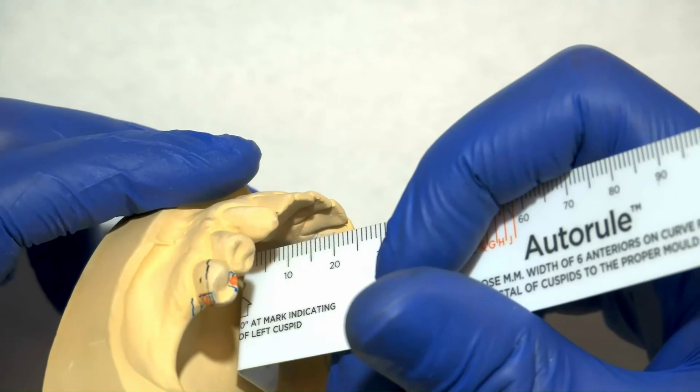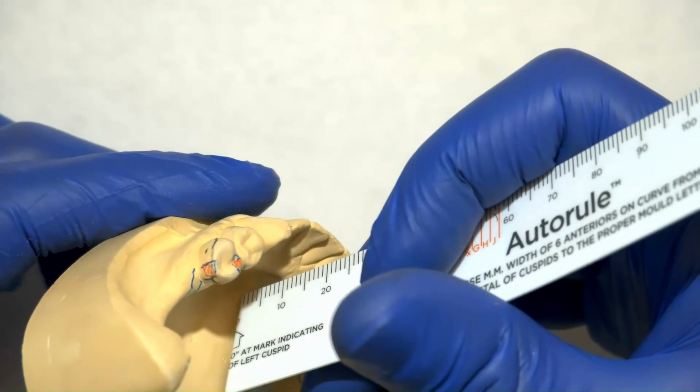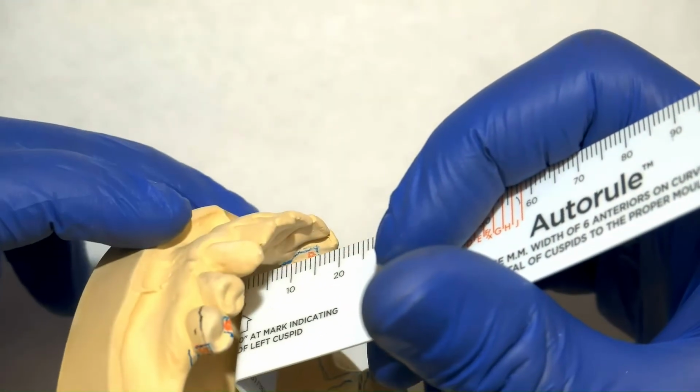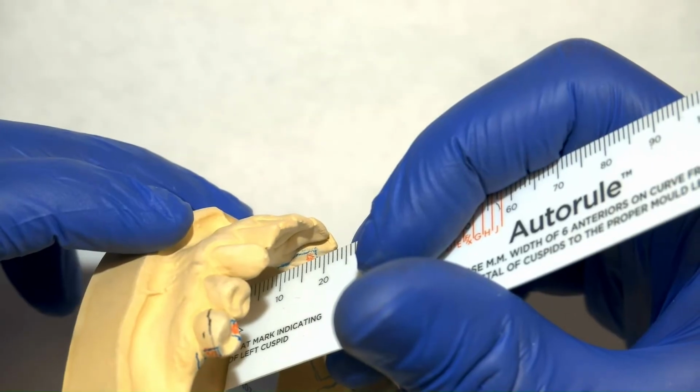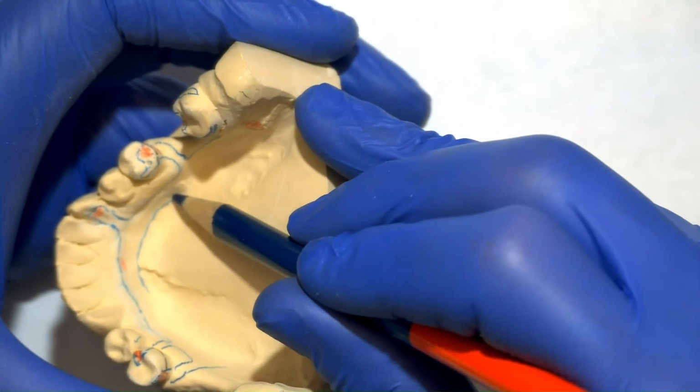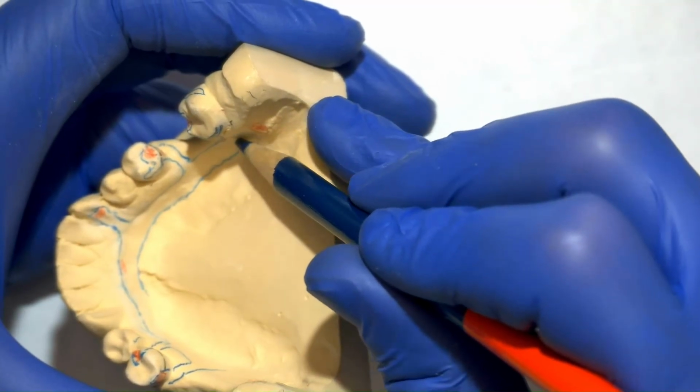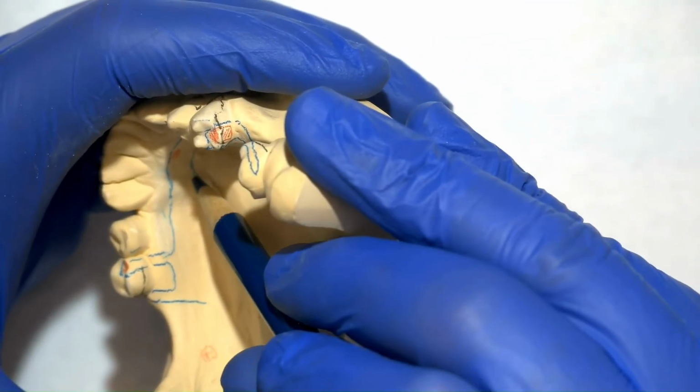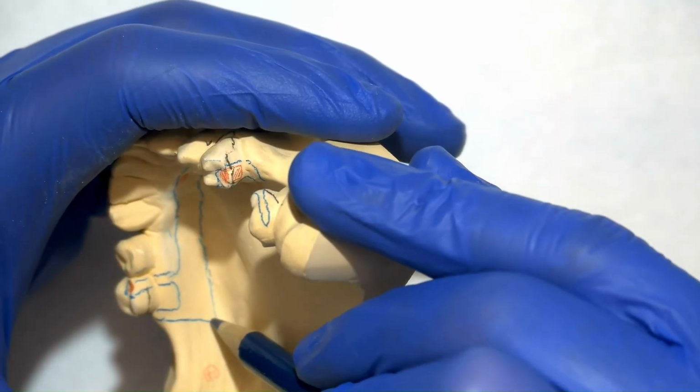So we need to measure this, make sure we have enough space. The bar itself needs to be 5 millimeters thick, and we need about 3 millimeters between the edge of the bar and the free gingival margin. Make sure to measure that in the patient's mouth. This is supposed to be the active floor of the mouth, not just on the cast. But once you've done measuring, go ahead and draw your bar.